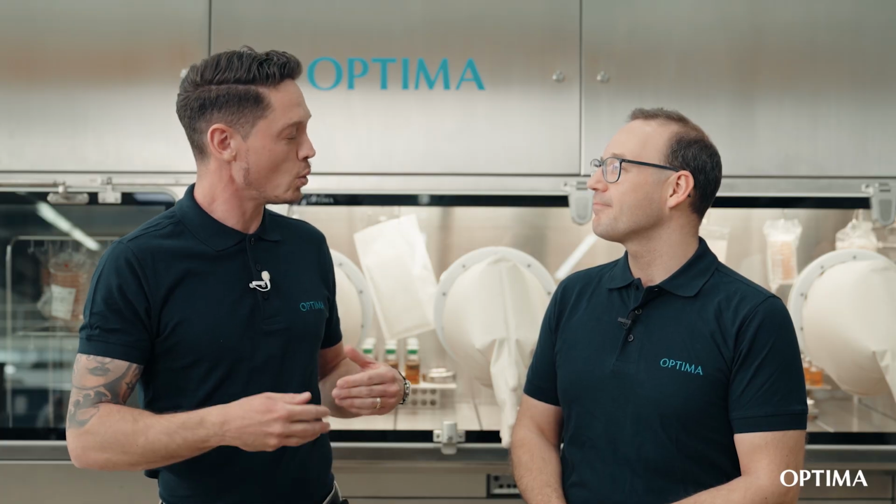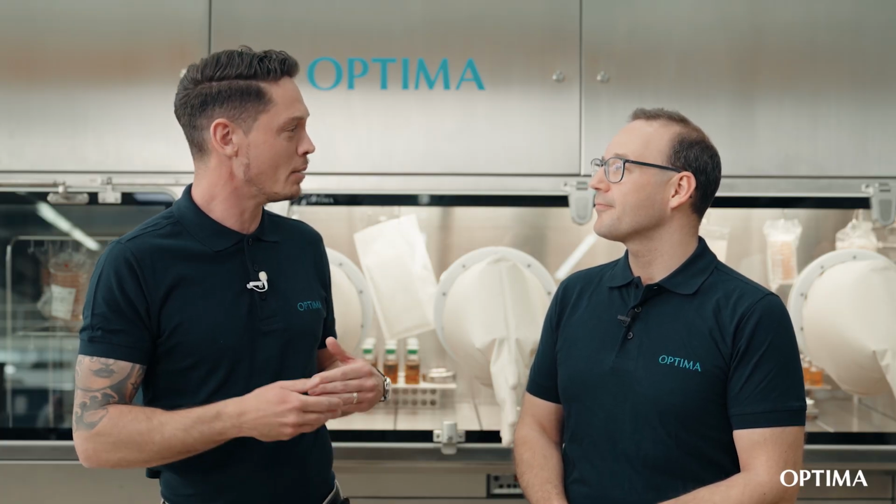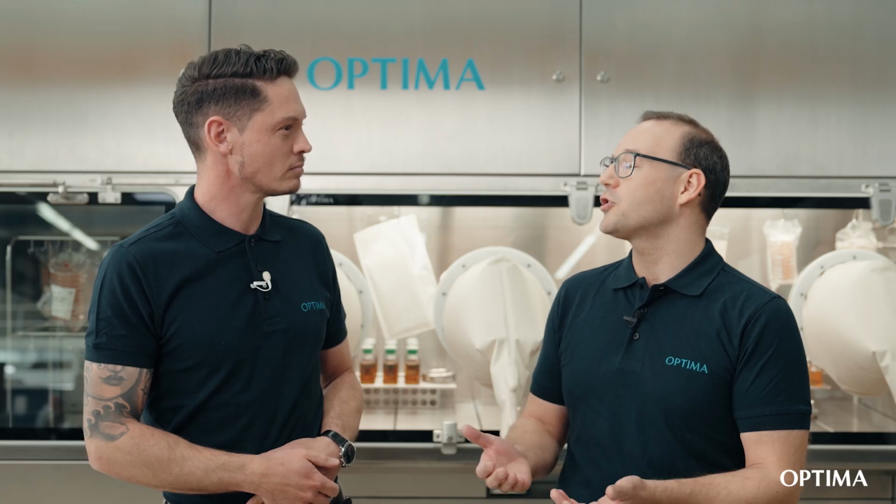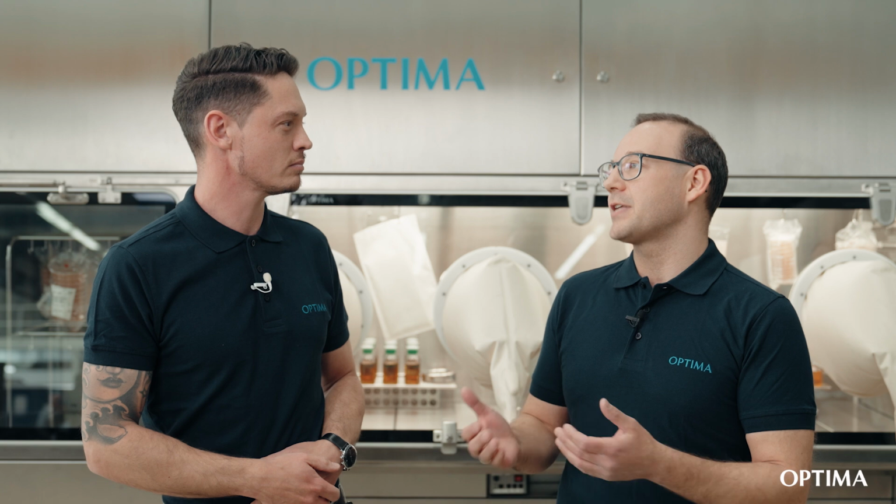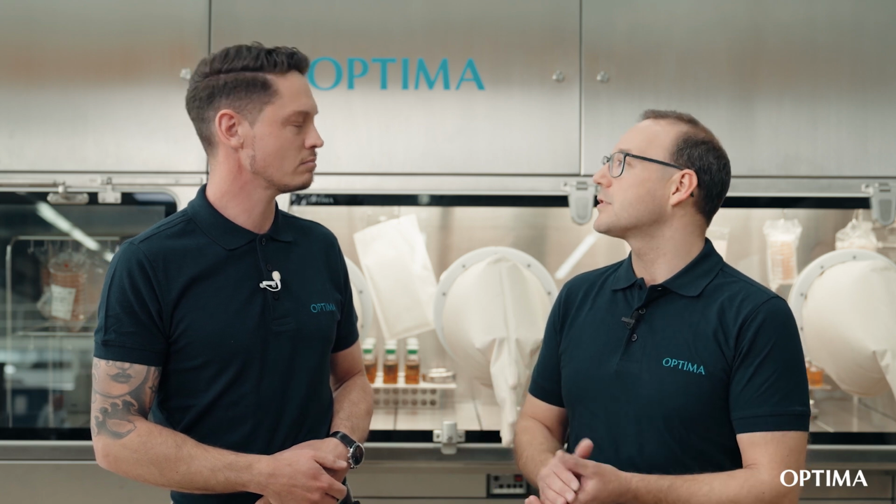That makes sense. So why is hydrogen peroxide commonly used for this process? Yeah, it has several advantages. It's highly efficient, it's well established in the industry, and it easily breaks down into non-harmful components, water and oxygen in the end. So you can remove it from the process without potential danger to your product.